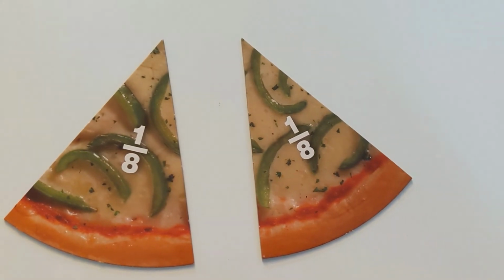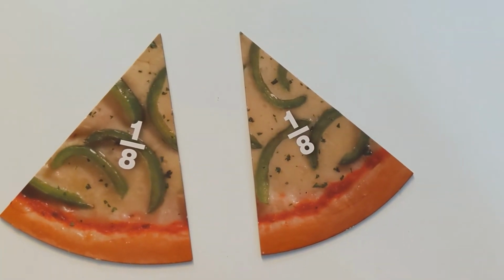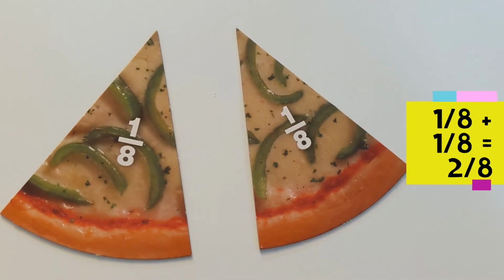Here is the part of my pizza that is covered in green peppers. Did you guess 2/8? Nice job! I want to show you a fun way to turn any sort of candy into a fraction lesson. Let's do fractions with candy.